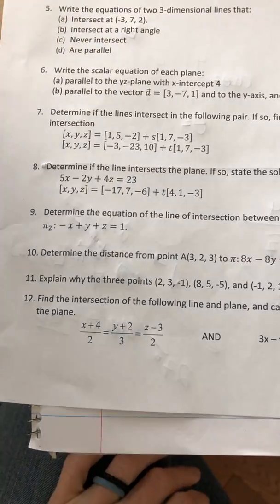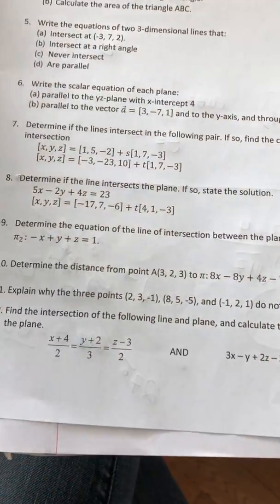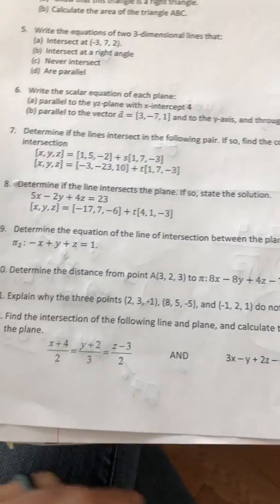Hey guys, this is just a follow-up from last night's Teams meeting. So we were finding the intersection of the line and the plane, which hopefully you did, and then we were trying to calculate the angle between the line and the plane.